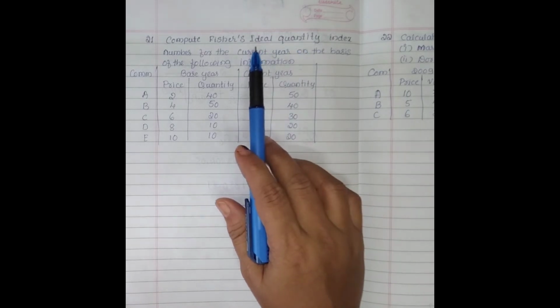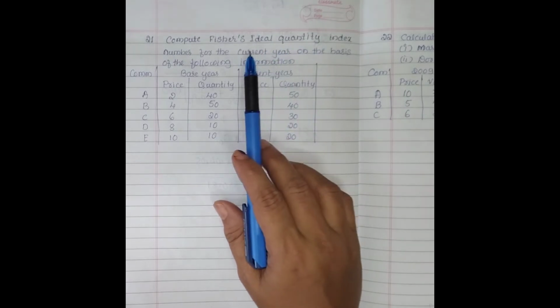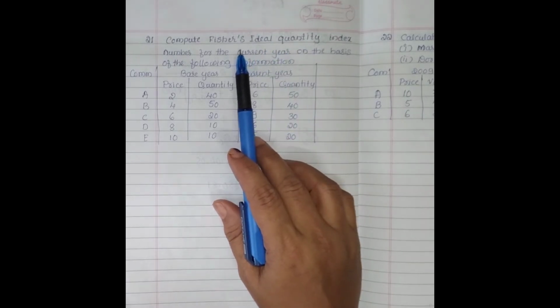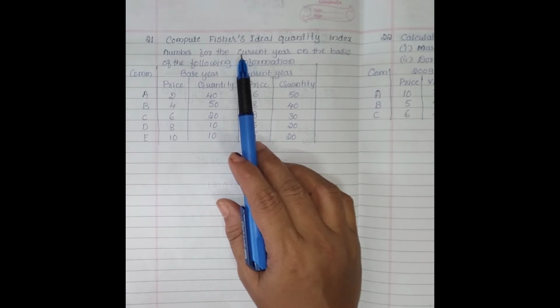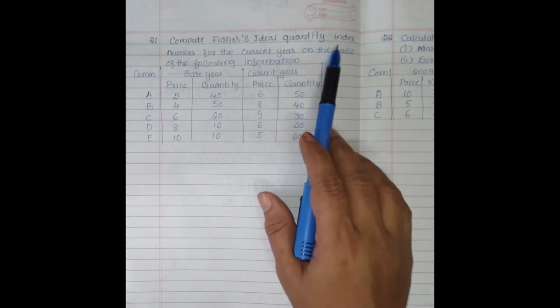Don't get confused when you see the word ideal. It is called Fisher's ideal quantity index number because Fisher's uses both current year and base year quantities, it is free of bias, it satisfies both TRT and FRT, and it is a geometric mean. It is a geometric mean because the geometric mean is the best average for averaging ratios. That's why it is called Fisher's ideal quantity index number or Fisher's ideal price index number.